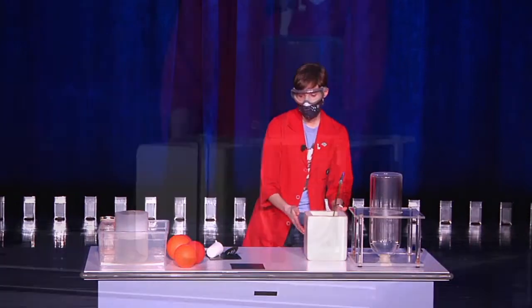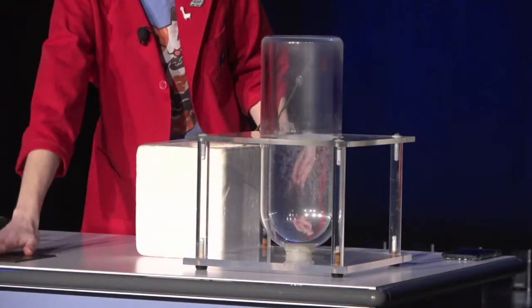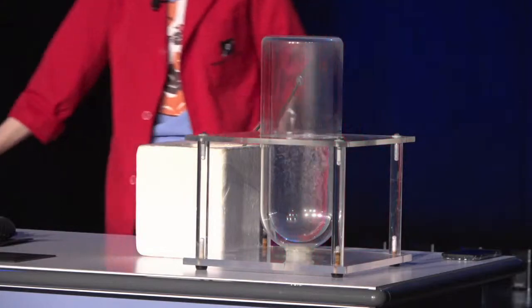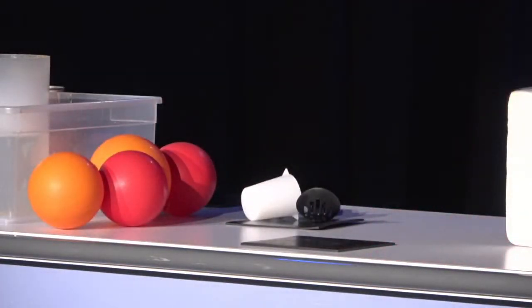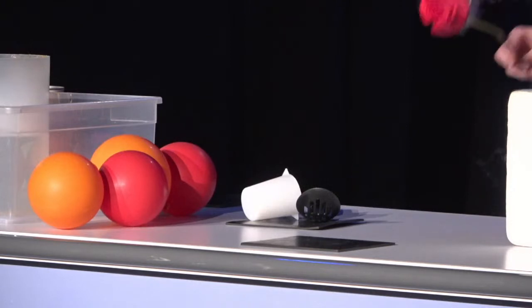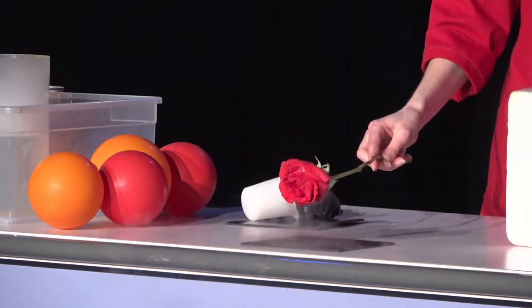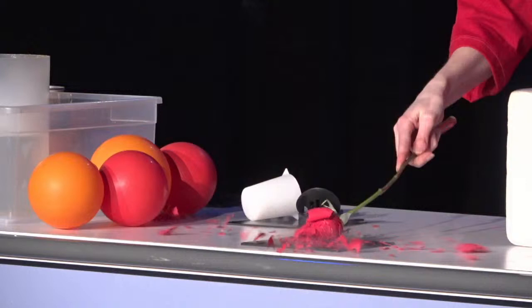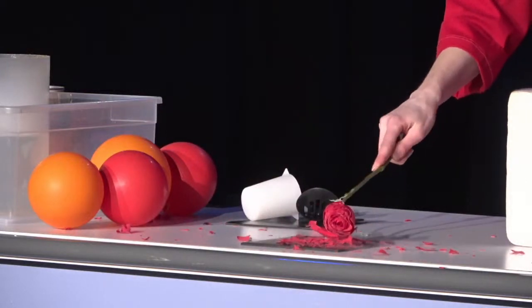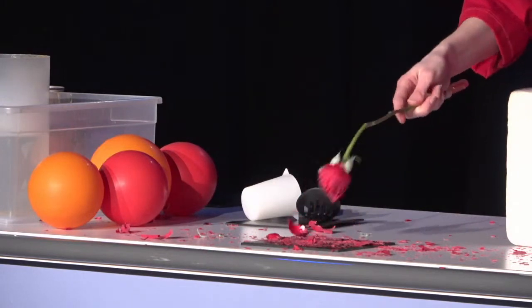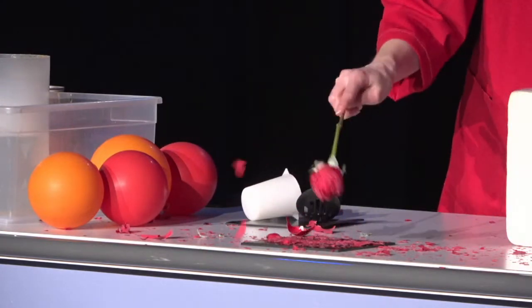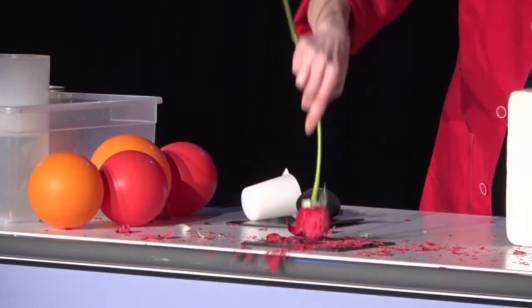Let's get a nice close-up on our table. Perfect, thank you. And here's our rose. In 3, 2, 1. Wow. 3, 2, 1. I'm making a bigger mess than even I expected. Let's do a few more hits.